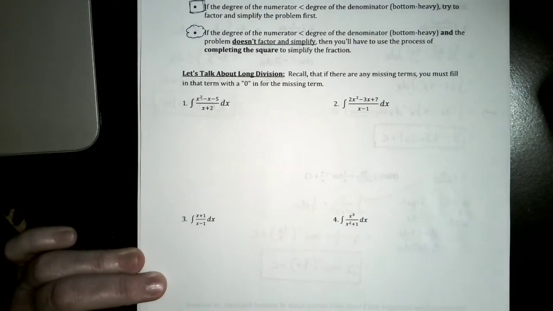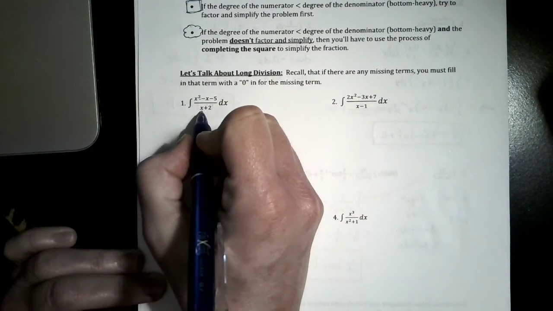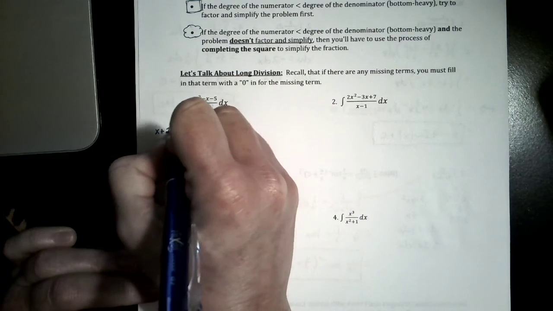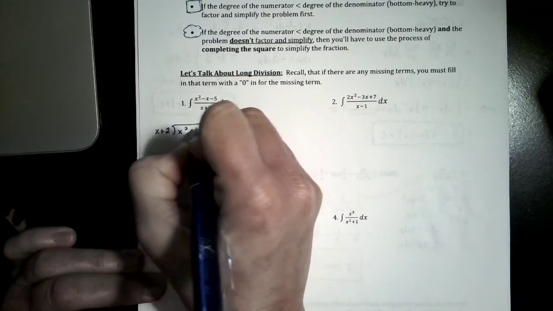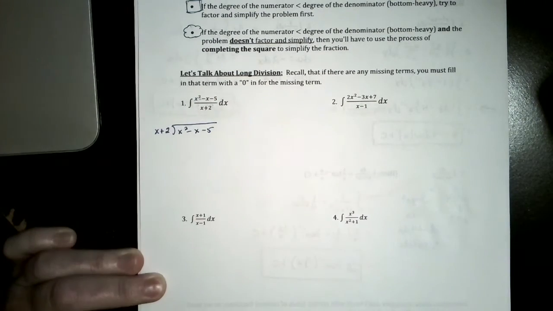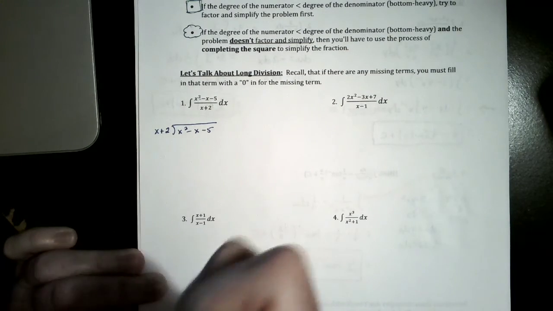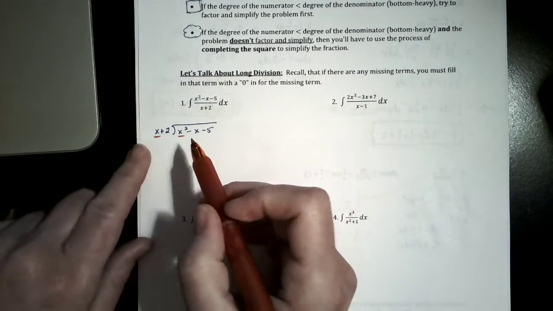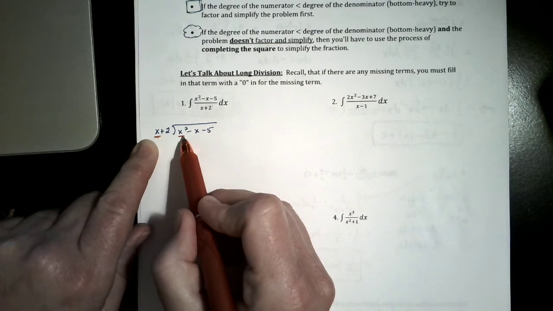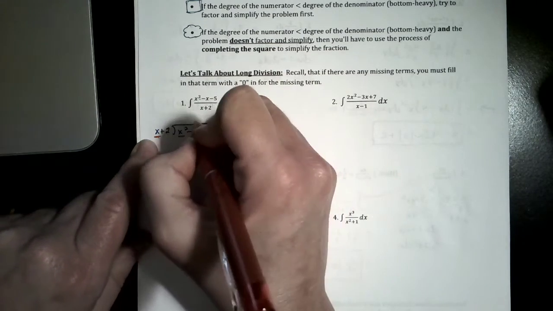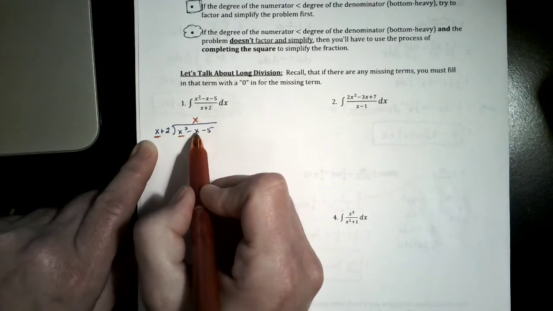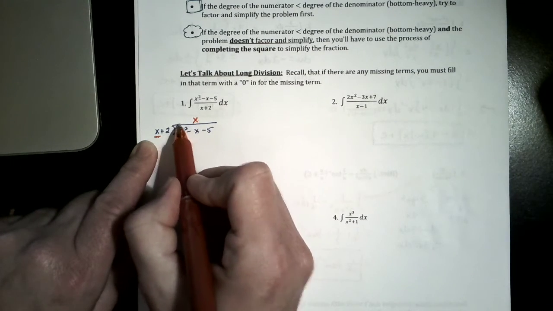I'm going to switch colors. So we're going to divide the top by the bottom. So x plus 2 is going to divide into x squared minus x minus 5. Okay? So what we want to do is look at our first term. What can I multiply x by to get x squared? Well, hopefully you said x, and we're going to line things up. This has a degree 1, so I'm going to line it up over degree 1. I'm not going to put it over here. I'm not going to put it over here.